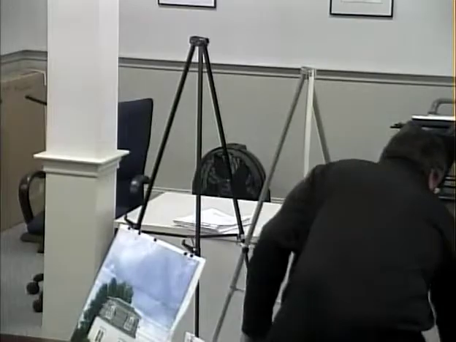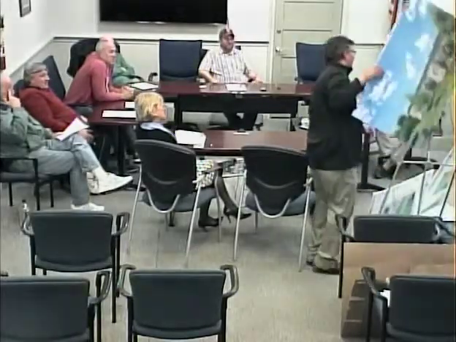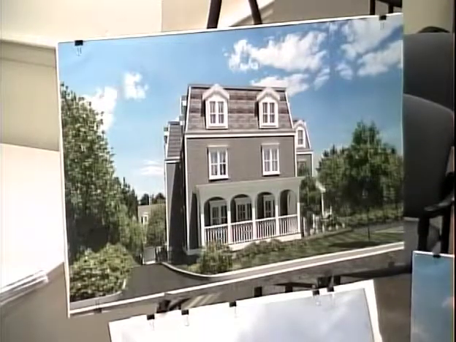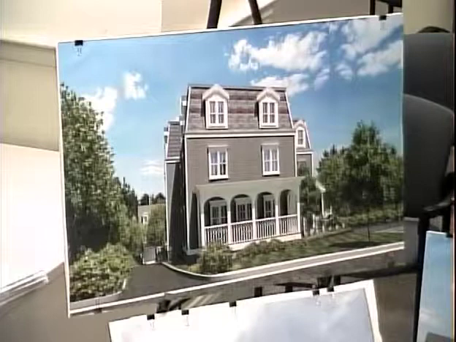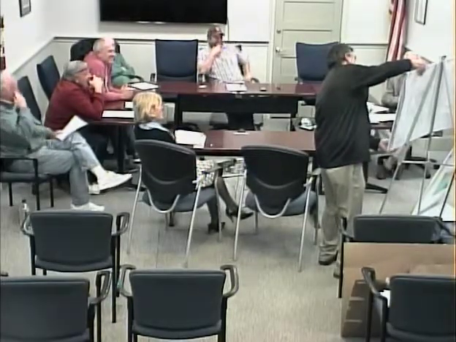So this is a computer rendering of what we want to do to the existing building. That'd be the front again. So you're sort of matching it. Beautiful.